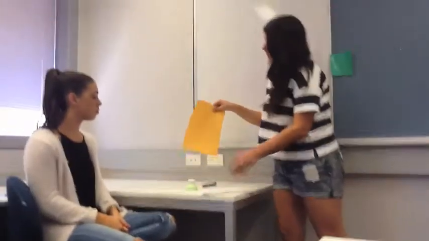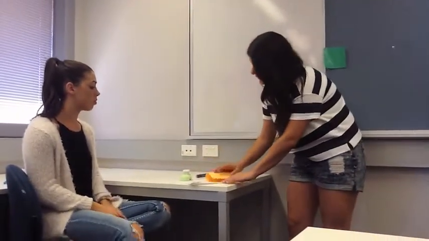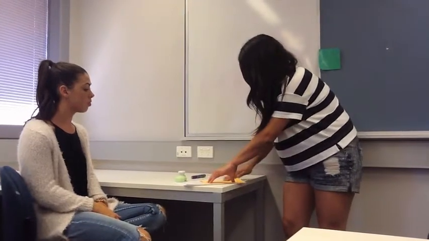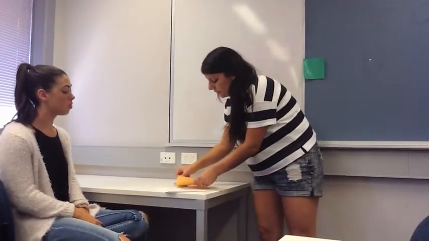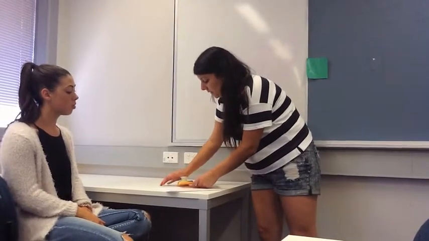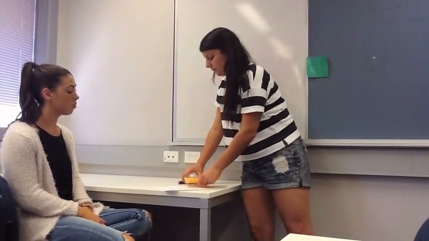Okay, so to explain my activity, I would get a piece of paper and I would fold it in half. This represents the group. When I put a hole in the paper, that represents one hole, and when I open the paper, that represents 2. So the first hole has now doubled to 2.